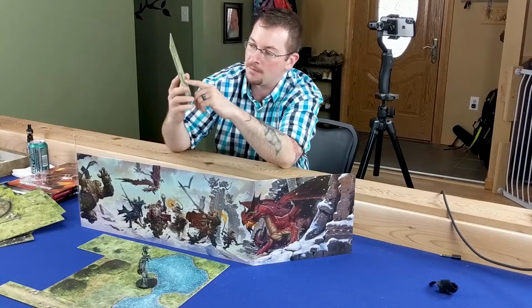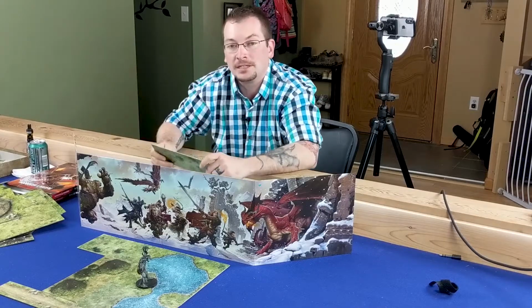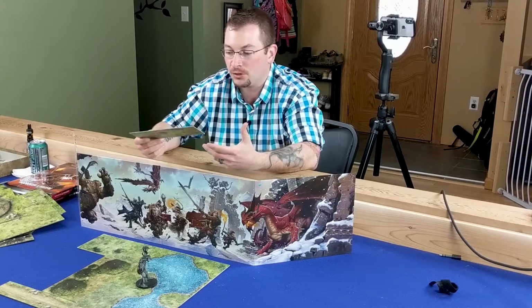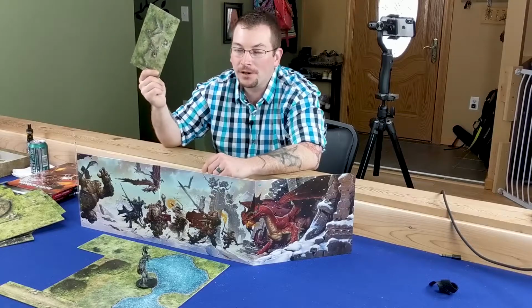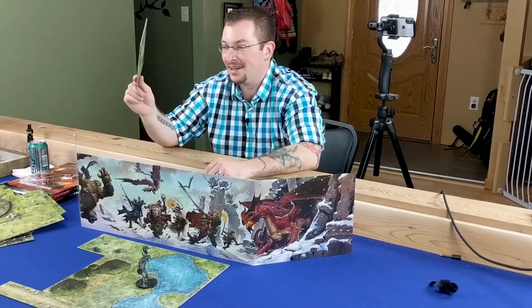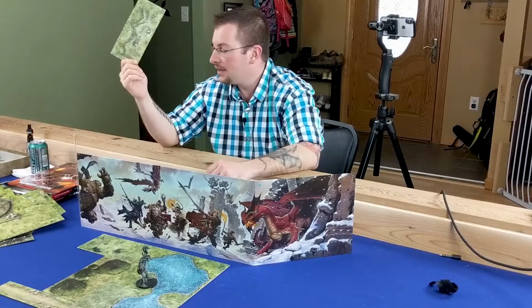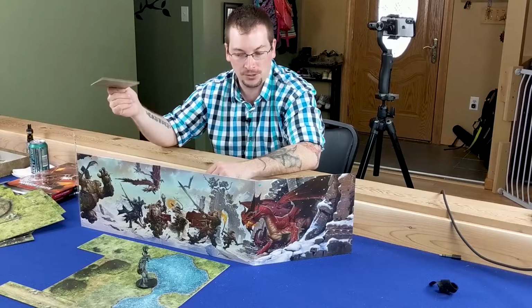Some of them will come with outside, some with indoor. Some of them will be dungeons. Some of them have lava on them and water and all kinds of other really cool things. This is absolutely one of the simplest things that you can use, other than regular pen and paper. They're really simple to carry around. The only problem with them is that you're limited to the set that you have.